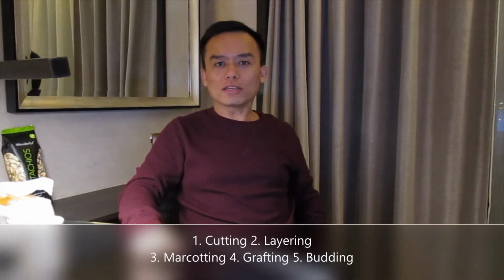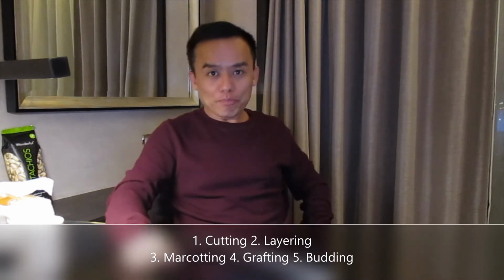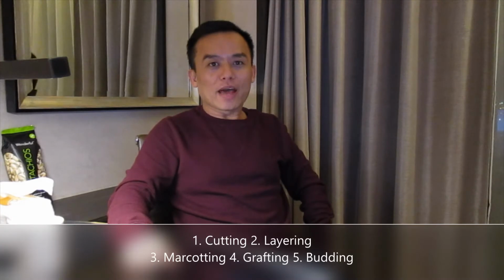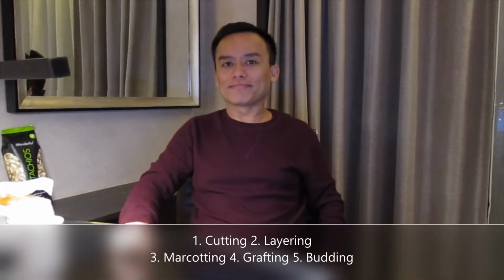Asexual propagation, as mentioned earlier, is the best way to maintain some species, particularly an individual that best represents that species. So clones are groups of plants that are identical to their parent and that can be propagated asexually. There are 5 examples. Number 1, cutting. Number 2, layering. Number 3, marcotting. Number 4, grafting. And number 5, budding.